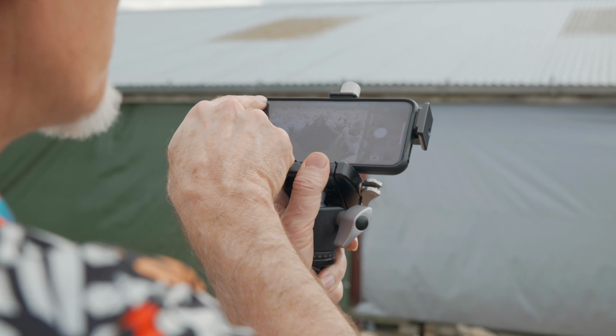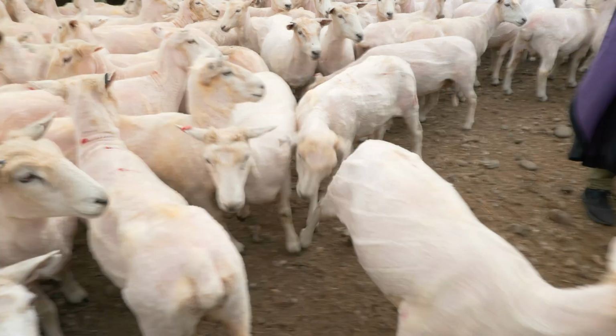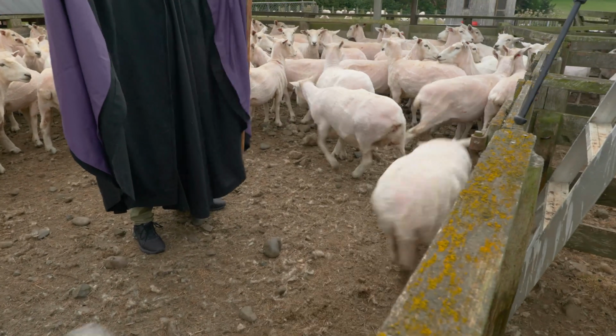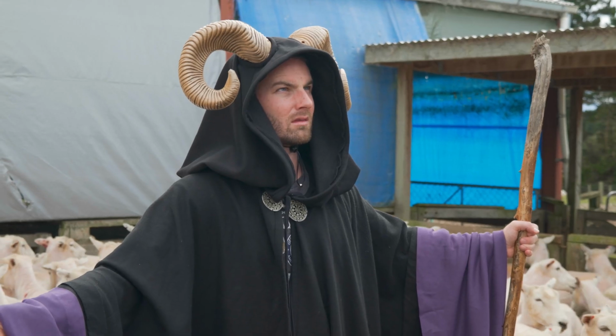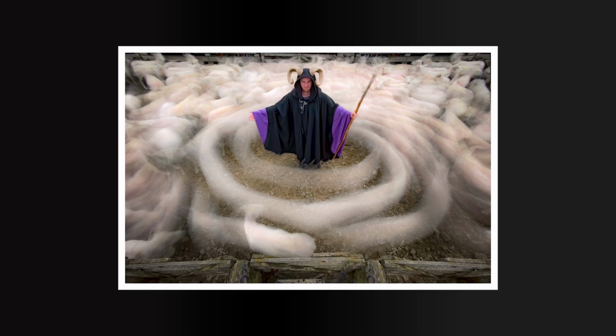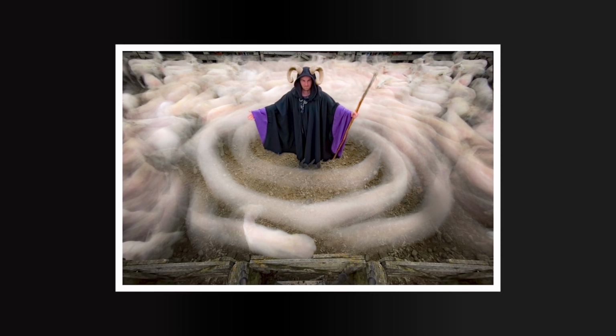I've turned live picture on over here to the left. It's really nice because some of the sheep are moving and some are holding still, as is the wizard. So we get this motion blur of some of them and not all of them.